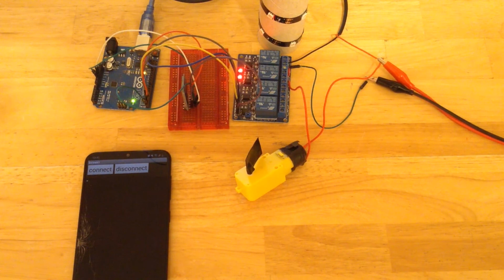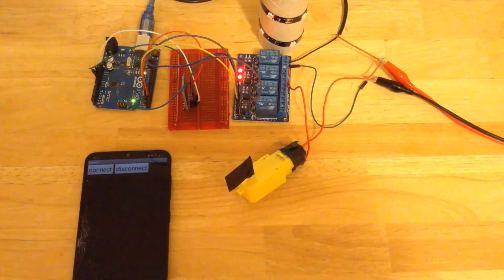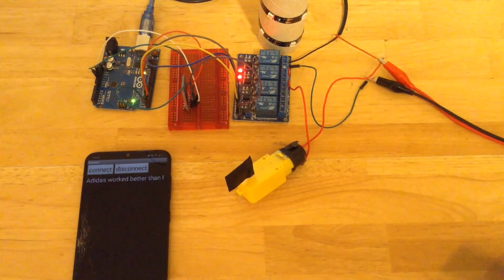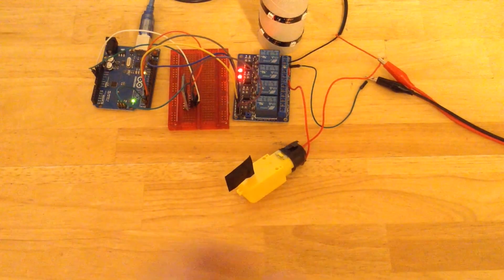Arduino, lock door. Arduino, unlock door. Yeah, there you go. Actually, this works better than I expected. Okay, so guys, that's the end of this video. Let me turn this off. That's quite annoying.